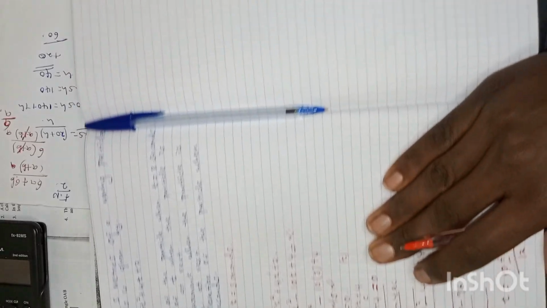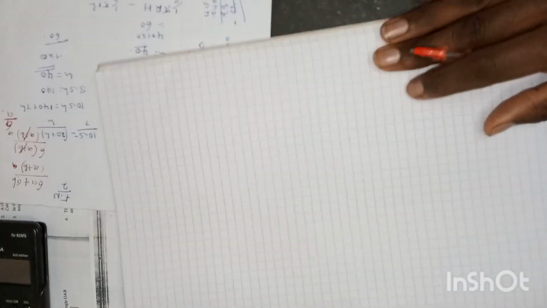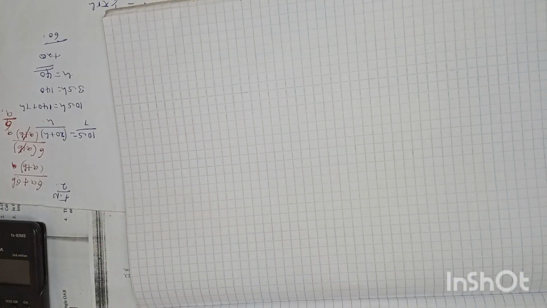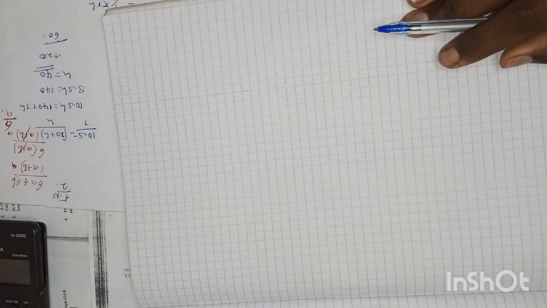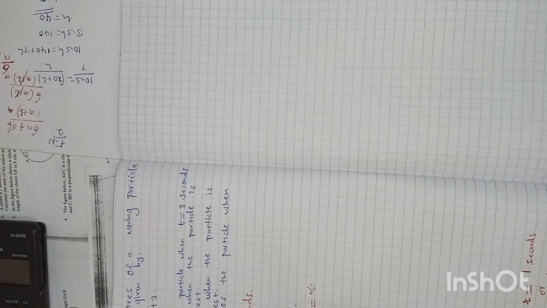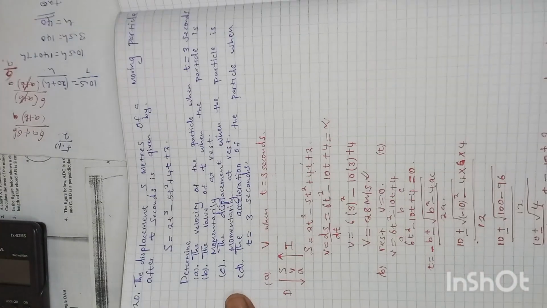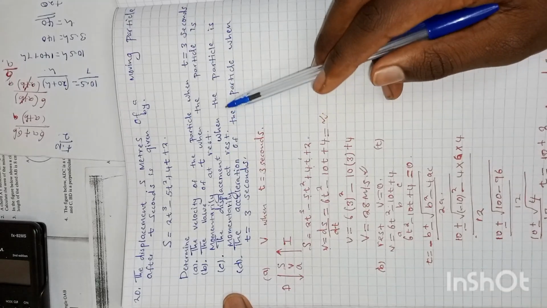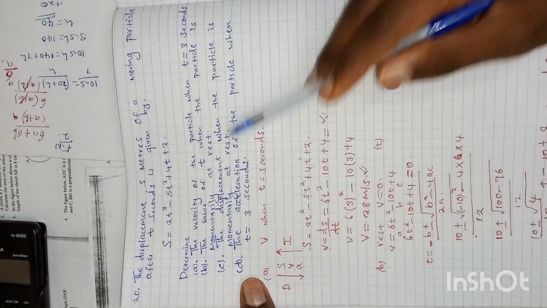Let's go to C. Question C says that the displacement when the particle is momentarily at rest.